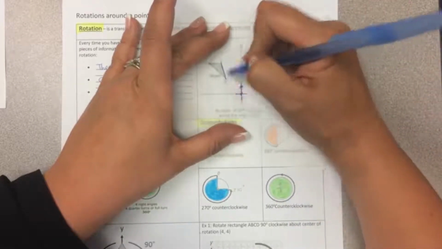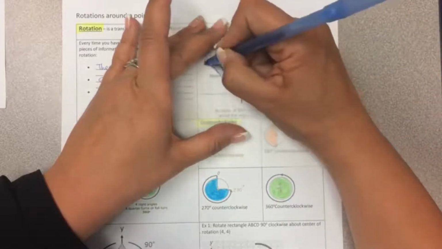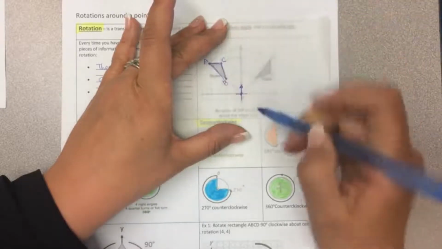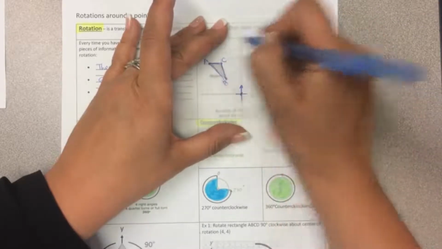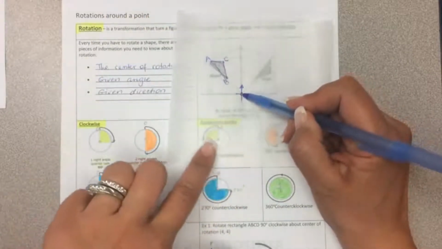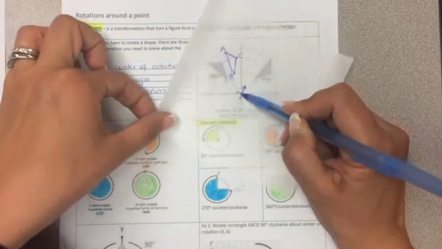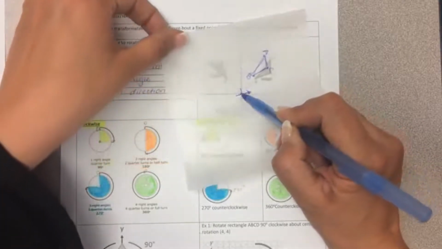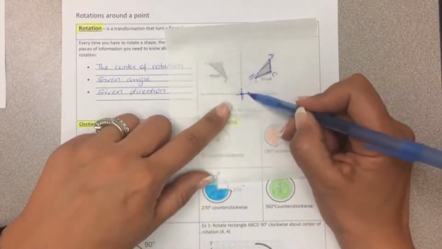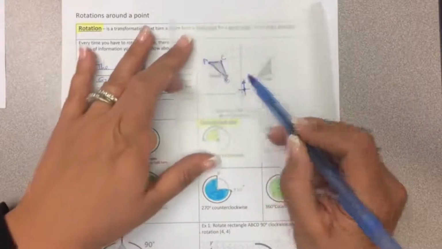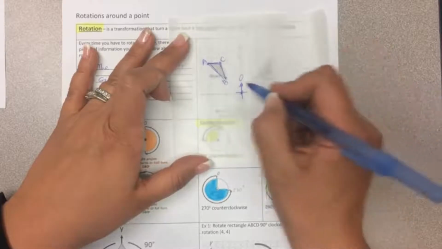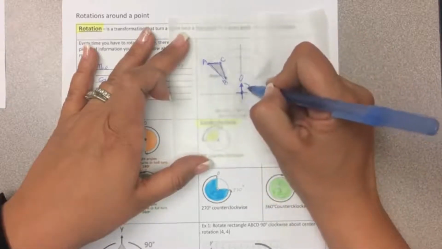The original shape, ABC, has been rotated clockwise, so we have the motion with the clock, 90 degrees. So when we look at the rotation, we need to look at our quarter turns. So the original shape, going back, had this starting point. The ending point is after you have a 1/4 turn.